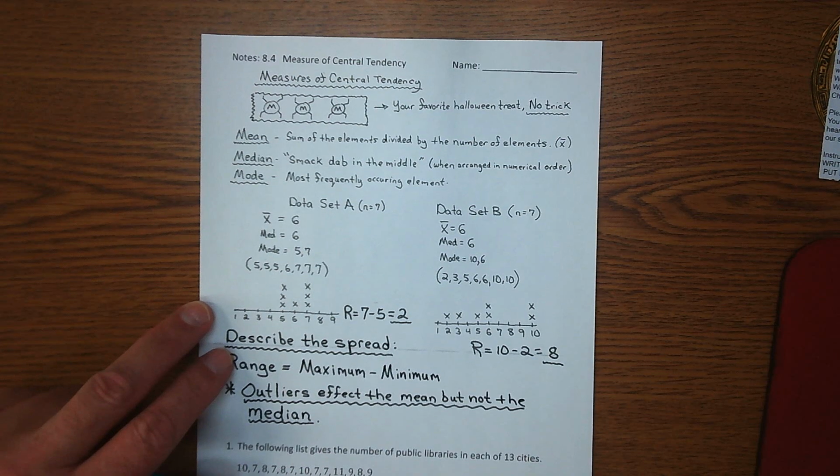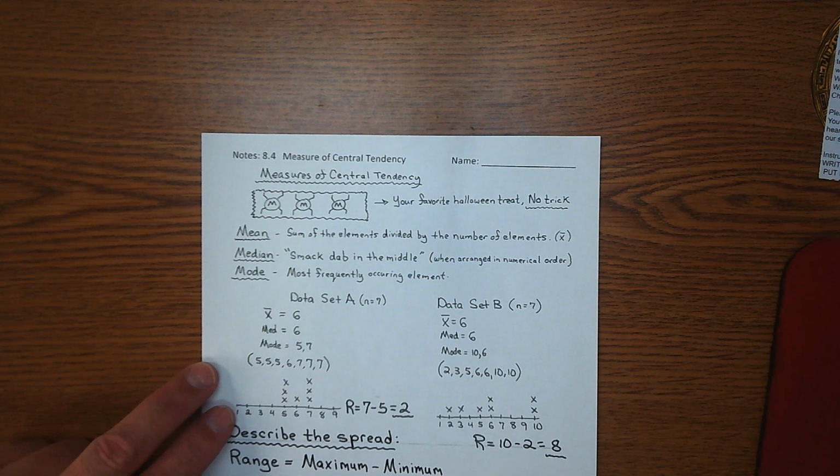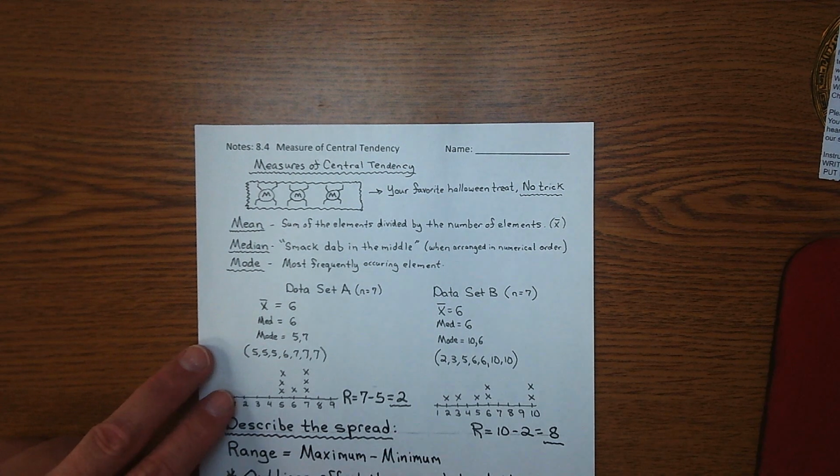All right, here we go. Talk about the measures of central tendency today. We're going to talk about the 3 M's: mean, median, mode.